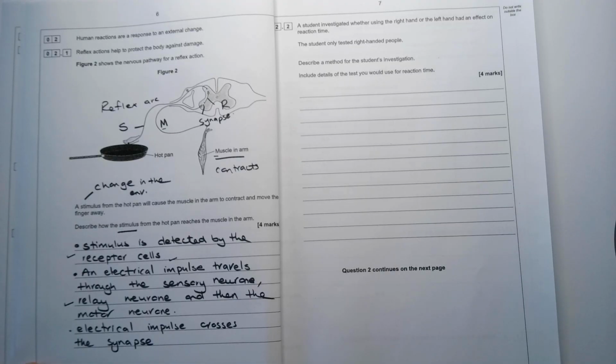carry on and say at the synapse a neurotransmitter is released. But you don't need to go into details about how the neurotransmitter diffuses across the synapse, because the question is just saying, how does a stimulus pass from the hot pan to the muscle in the arm? And you leave it there, you should get your 4 marks.